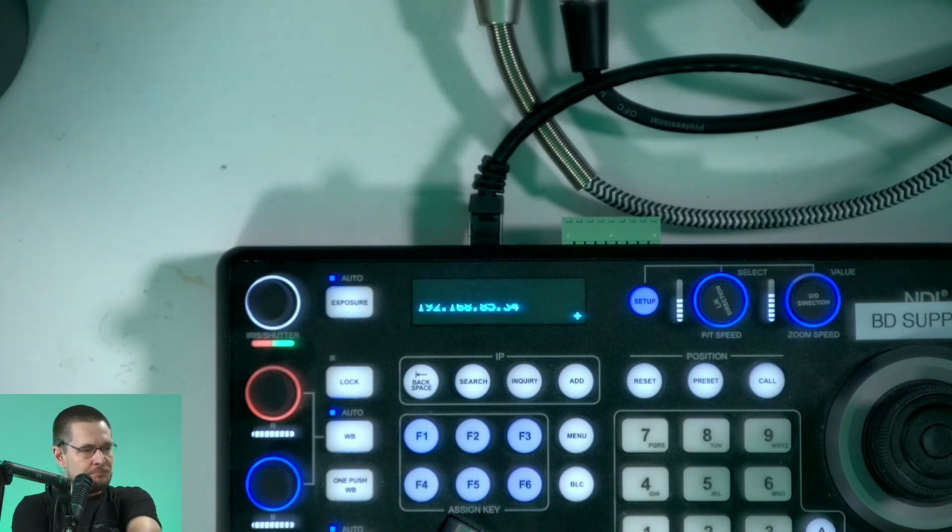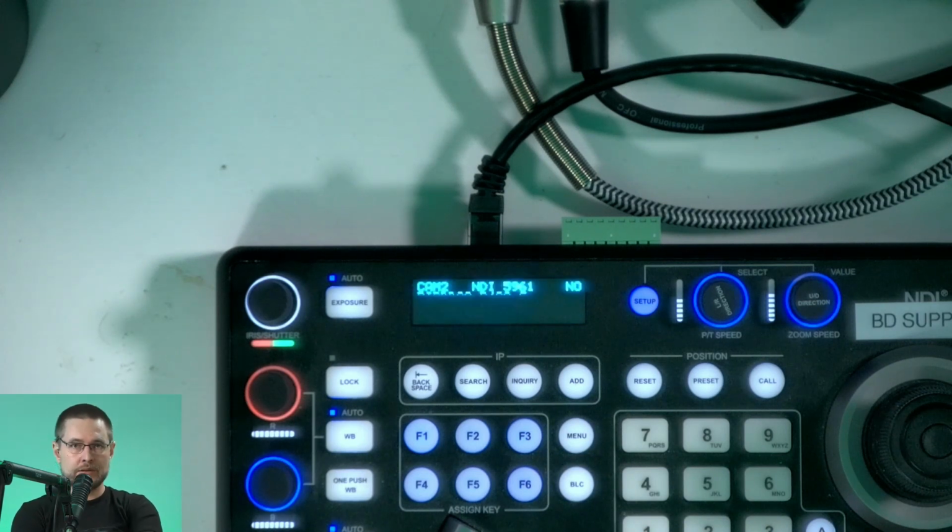Now, before you do that, I want you to go to Studio Monitor on your computer, and I want you to make sure that you can see the camera on your computer in Studio Monitor and that you can control it. Okay? I want you to go to Studio Monitor on your computer that's on the network with your cameras and your joystick, and I want you to pull up the camera, and I want you to control the camera through Studio Monitor. That needs to be done next.